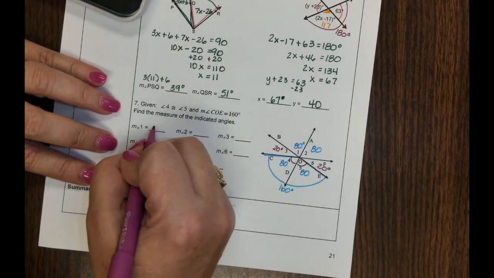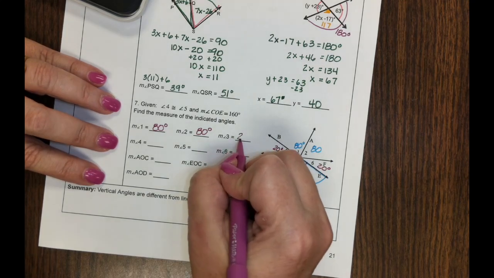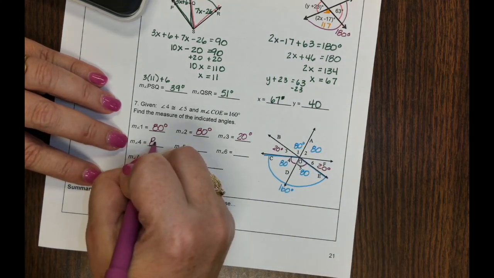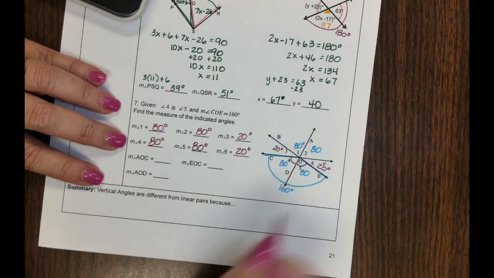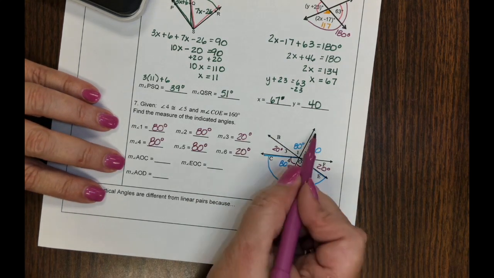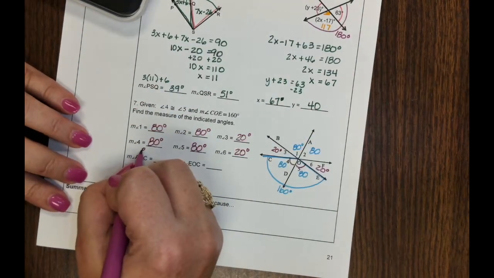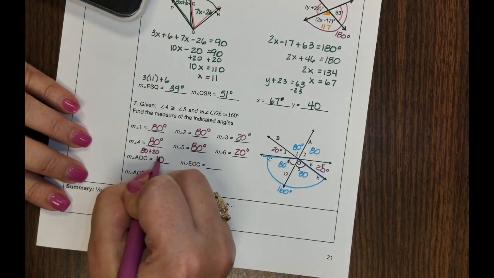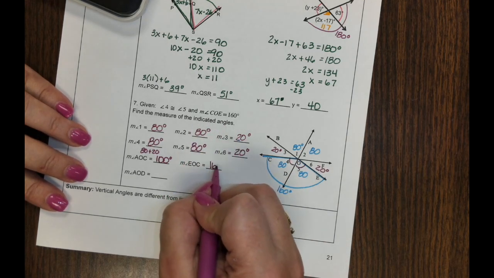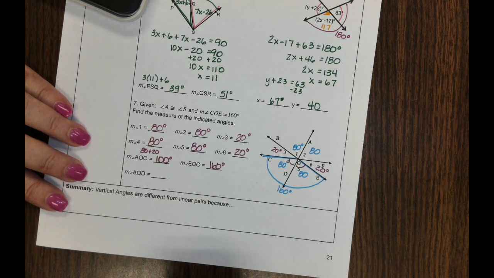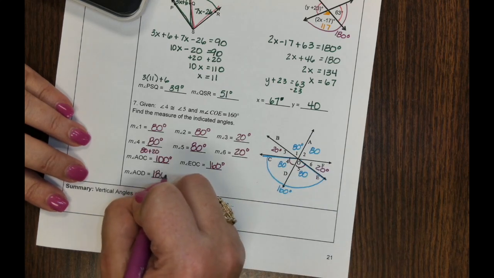Okay, so now we know that angle 1 is 80 degrees, angle 2 is 80 degrees, angle 3 is 20 degrees, 4 is 80, 5 is 80 degrees, and 6 is 20 degrees. Okay, now AOC. AOC is that angle right there. It's 80 plus 20. So that's 100 degrees. EOC is the same as COE, so that's 160 degrees. And AOD, A to O to D, that's a straight angle, so that is 180 degrees.